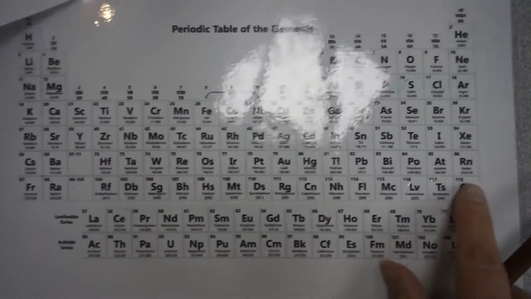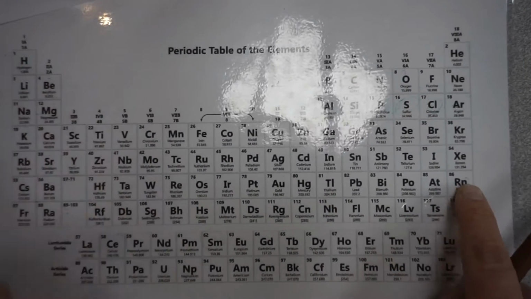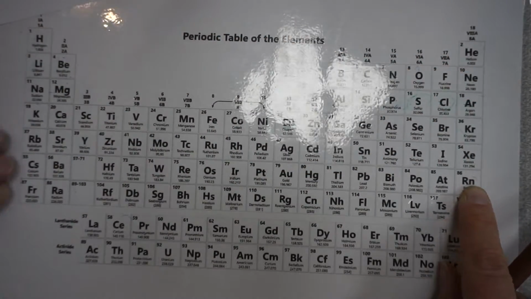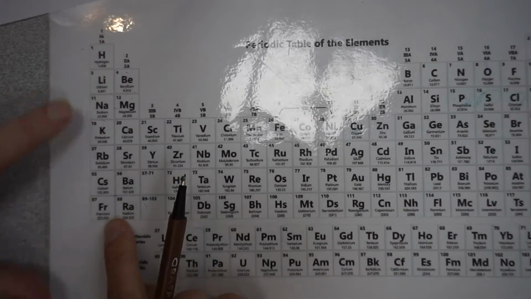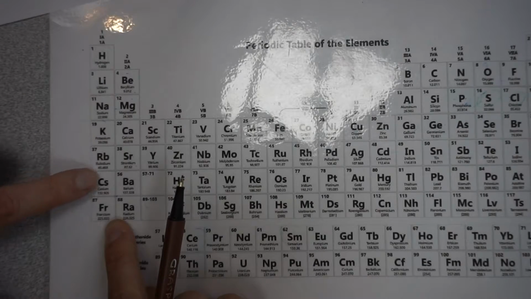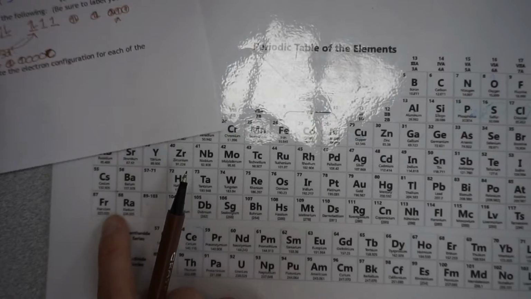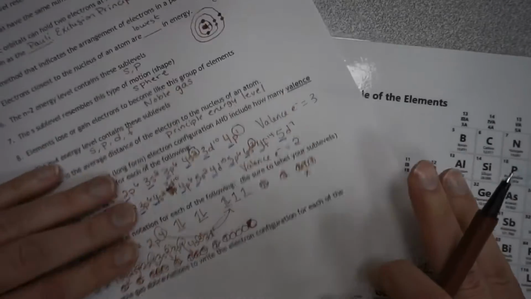So Rn, this is our abbreviation. The Rn in brackets takes the place of all of this mess. So now we just do, I think that's 7. 1, 2, 3, 4, 5, 6. So then it's 7s2, because that's 7s1, 7s2. So that's it.